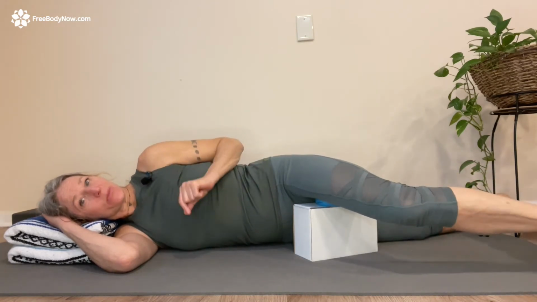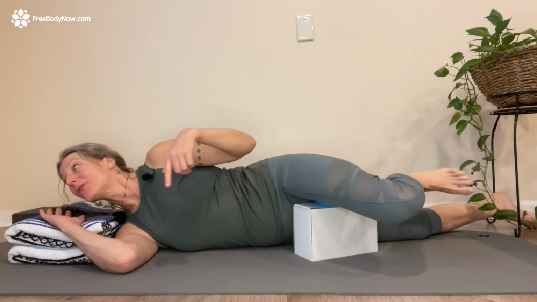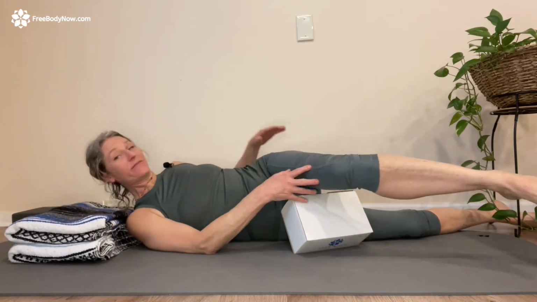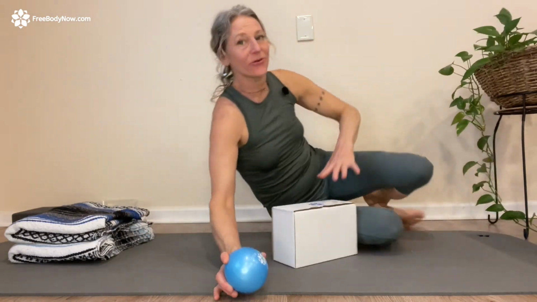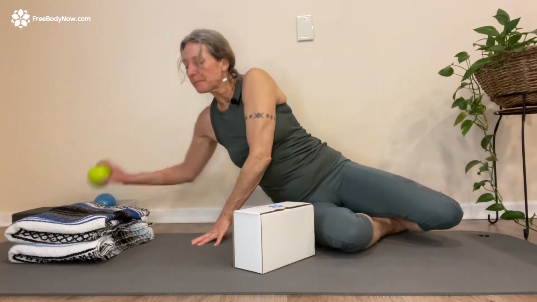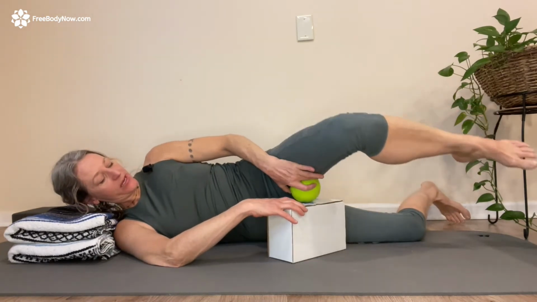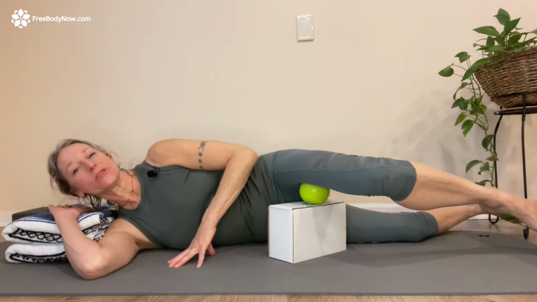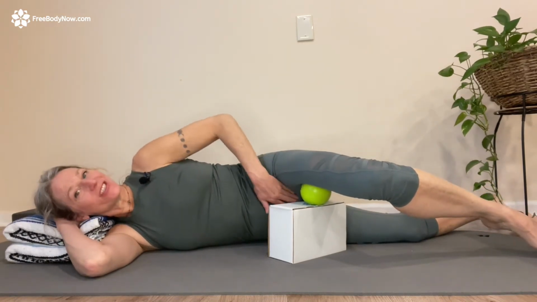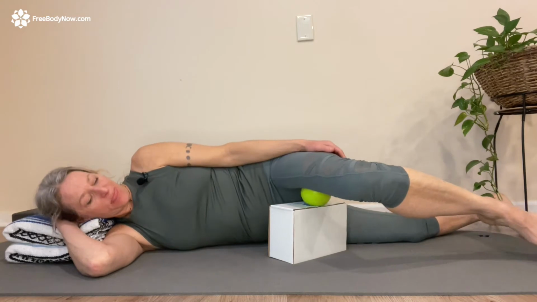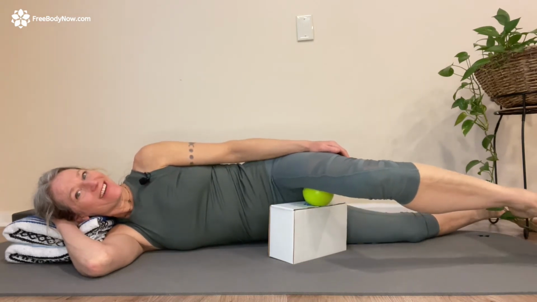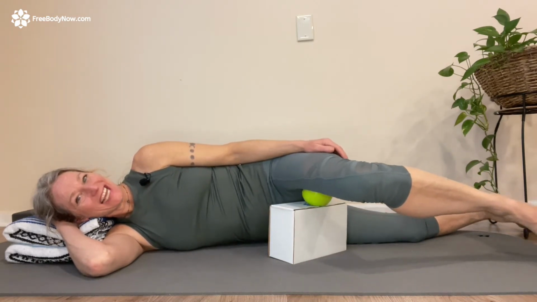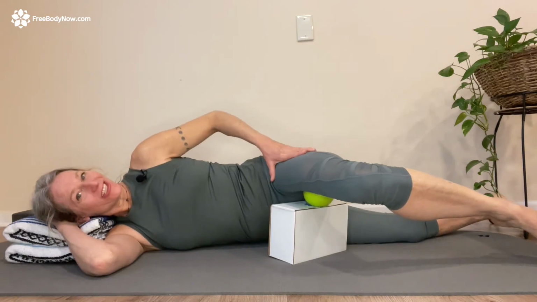But if you need more pressure, now you can switch to the large myofoam ball. So I'm going to grab that large myofoam ball and put that, so I'm about a quarter of the way down from the inner thigh. So basically a few inches down from the groin. Now we're talking. Now I got some really exciting sensation going on there.